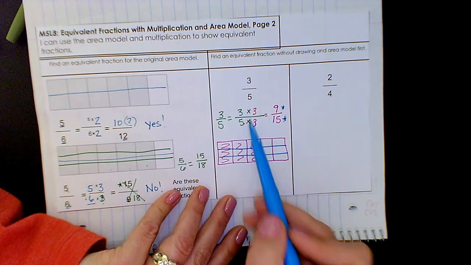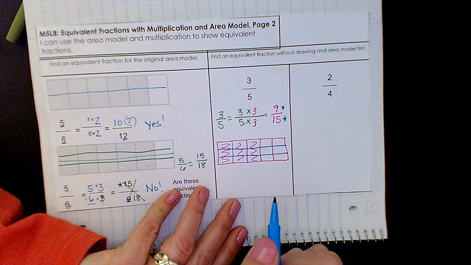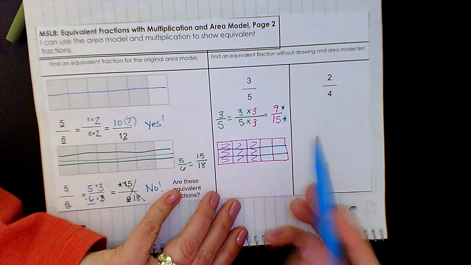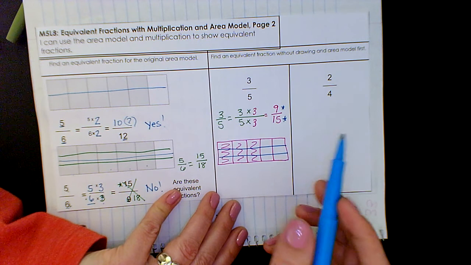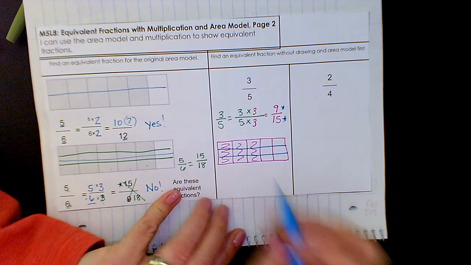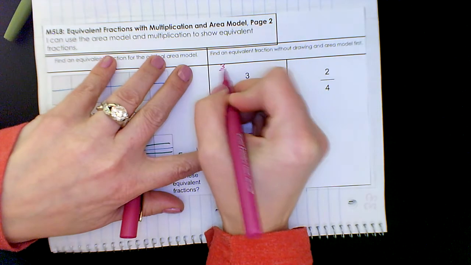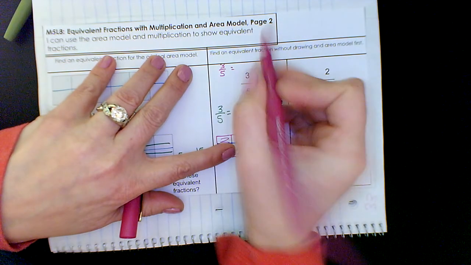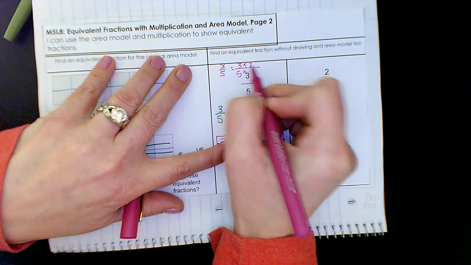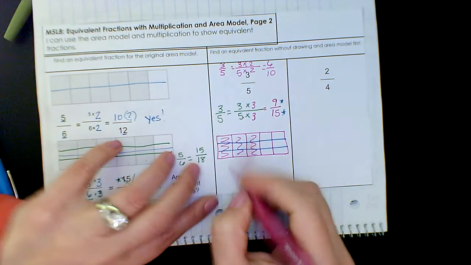Now, could I multiply both the numerator and the denominator by 2? Yep, I could have. I would not have gotten 9/15. I would have gotten 6/10, right? So I could show you that again. Would 3/5 equal, times 2, times 2, right? Does it equal 6/10? Well, let's just do it.